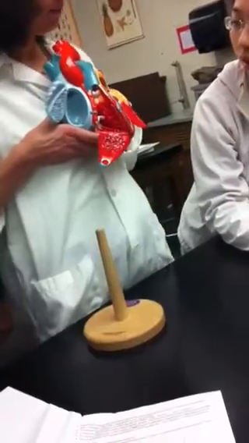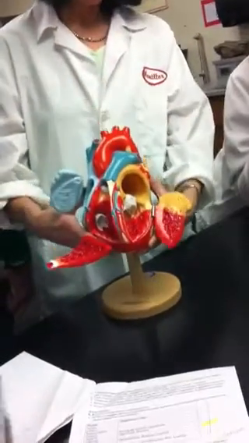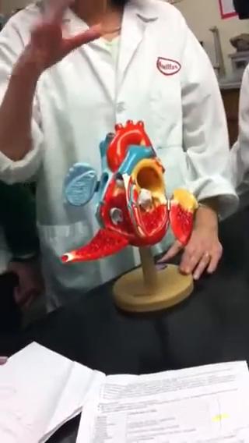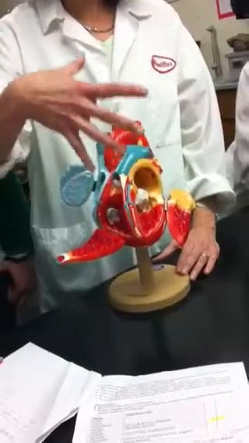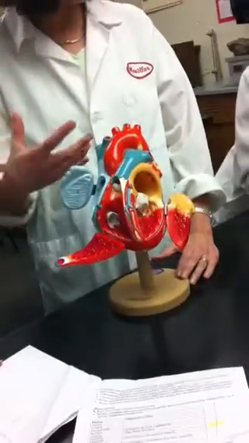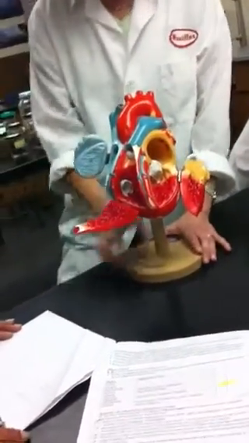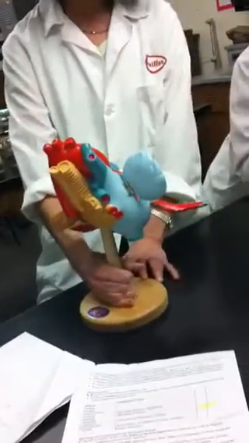Okay, here's my heart. That's my right side. When you're looking at a diagram of the heart, you're looking at it face on, so the left side looks like it's on the right.